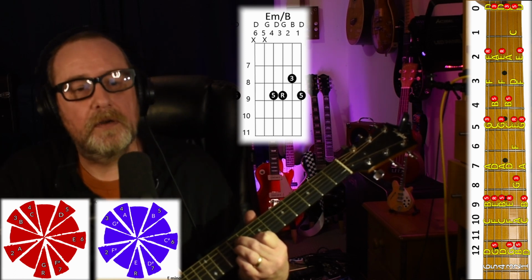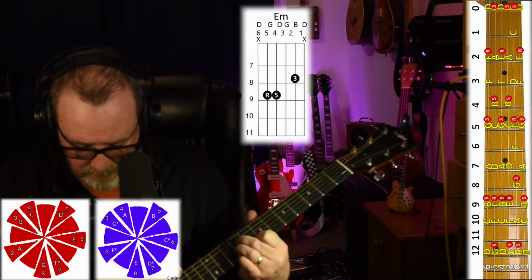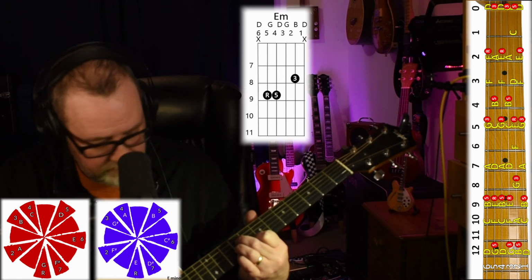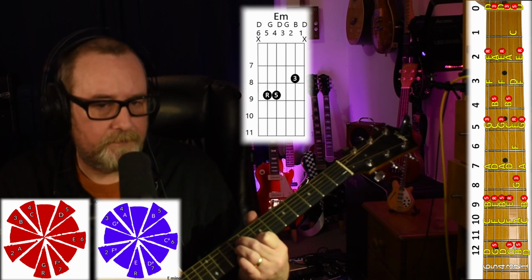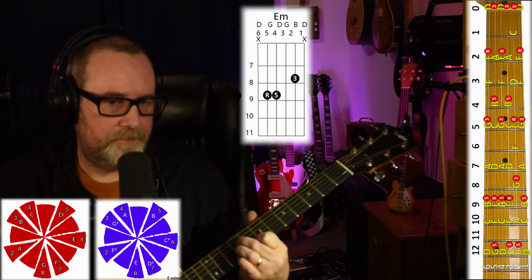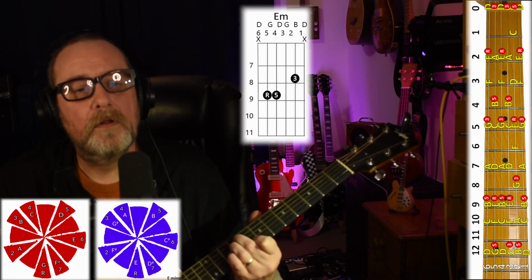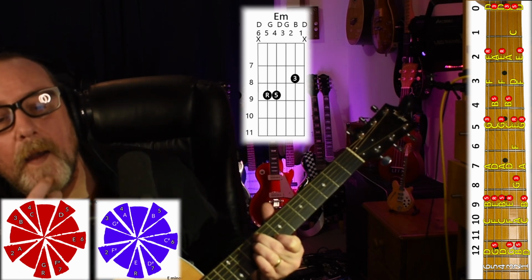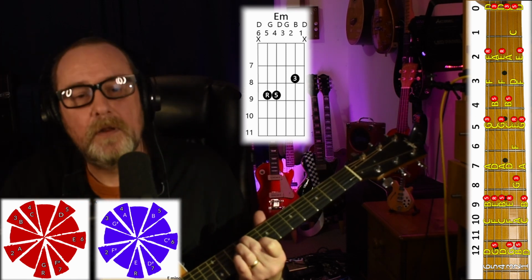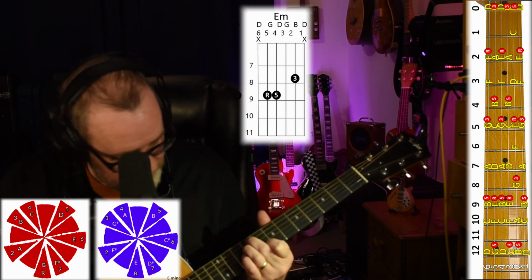I could take off the 5th here on the high E string and just play the 4th, 3rd and 2nd strings and get a second inversion that way. Actually, I could do it. I've got G there. The G is the flat 3, so I can actually have the open string.